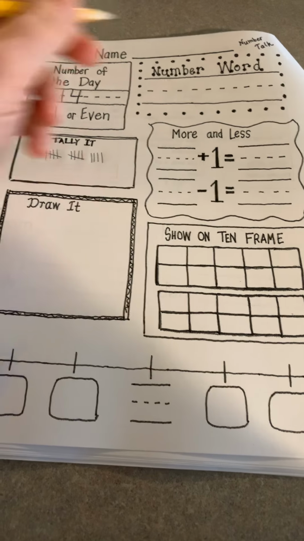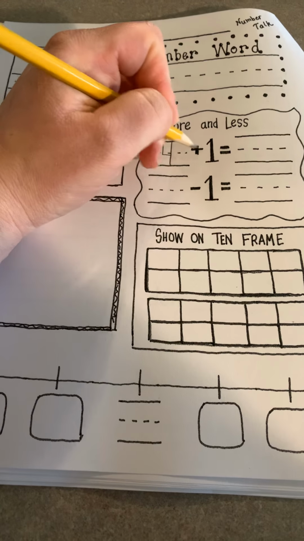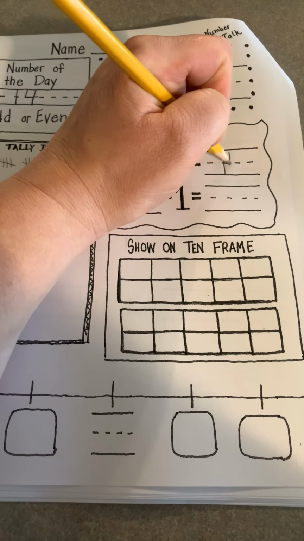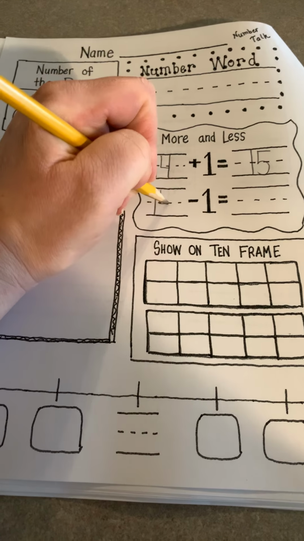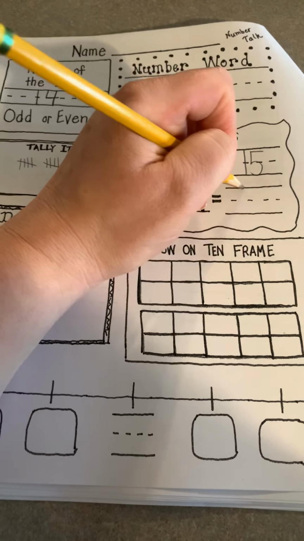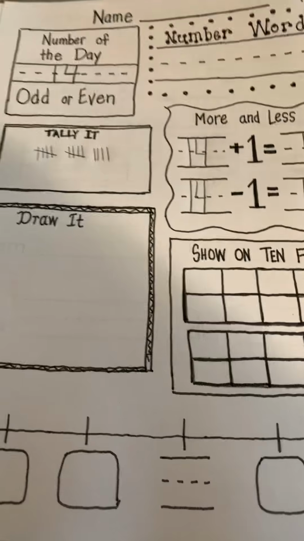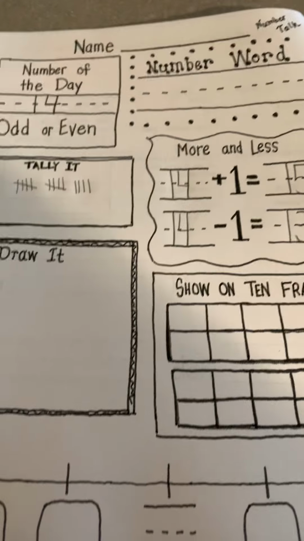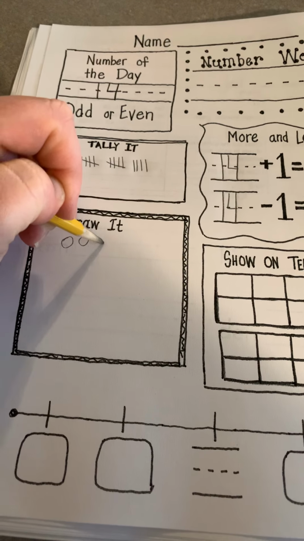One more and one less. You'll be writing 14 plus 1 equals 15. 14 minus 1 equals 13. Draw it. Encourage your child to draw 14 of something. It can be as simple as drawing 14 circles.